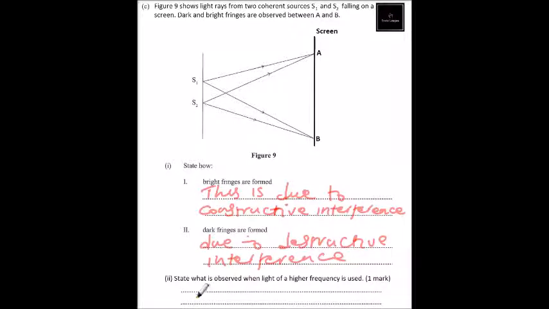Then number 2, state what is observed when light of higher frequencies is used. What is observed is that the fringes get closer. So we can say when the frequency is higher, the wavelength reduces.